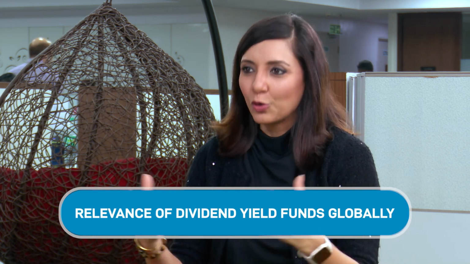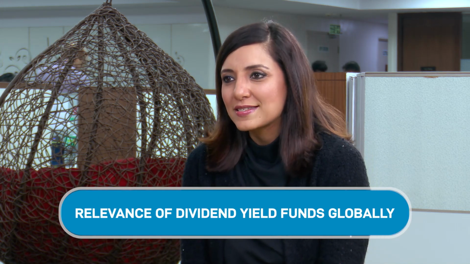So Rohit, you're the fund manager. Let me begin with you. Can you start off by telling us what is the concept of a dividend yield fund globally and also in the Indian context?